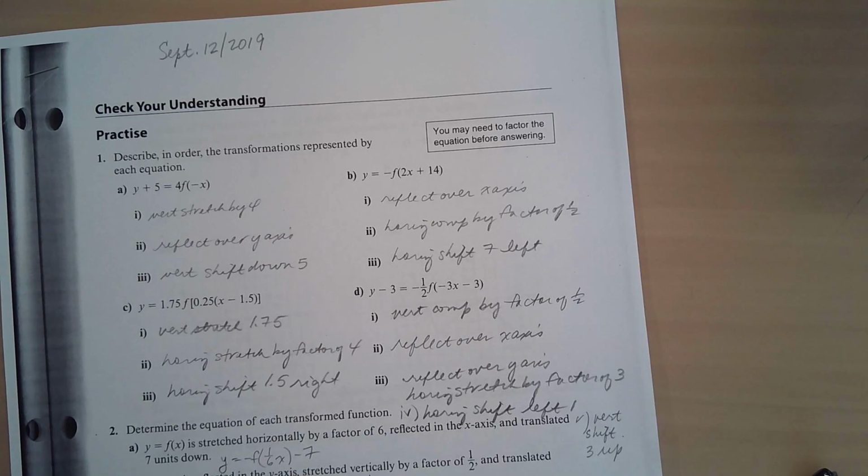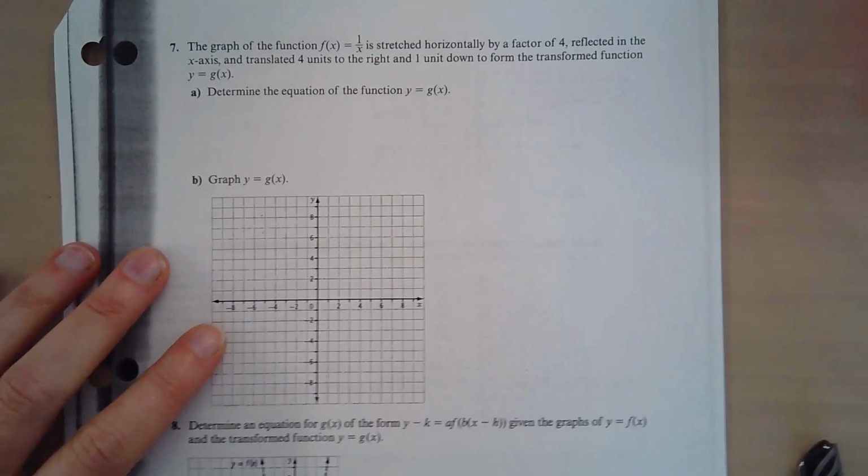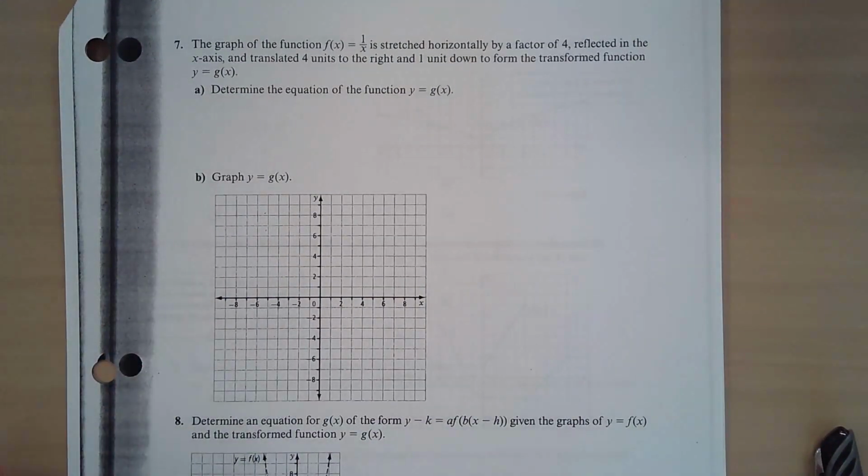Okay, so let's see. So 7 has 2 parts, and this is the perfect type of question that you'll see Wednesday. You're given some instructions, a description. You have to turn that description into an equation, and then we have to graph that. So the graph of f of x is 1 over x is stretched horizontally. We haven't worked a lot with this equation, have we, Jack? We've worked a lot with x squareds and with absolute values. This is the reciprocal graph, right?